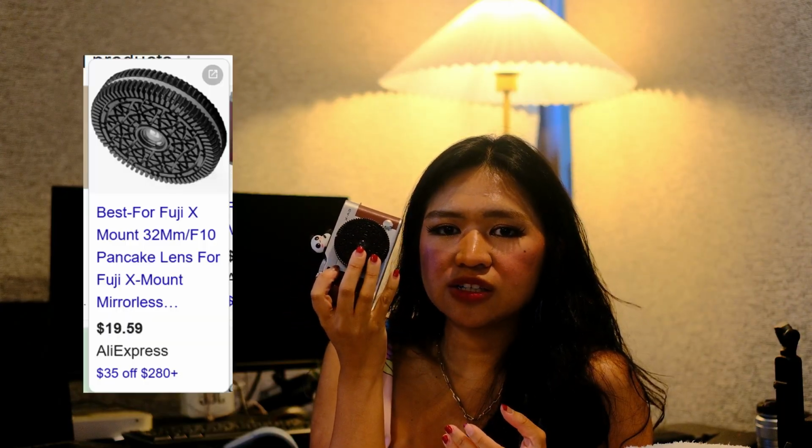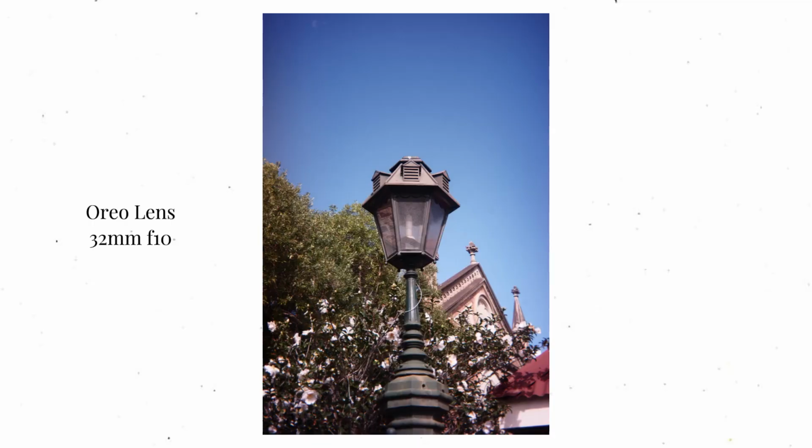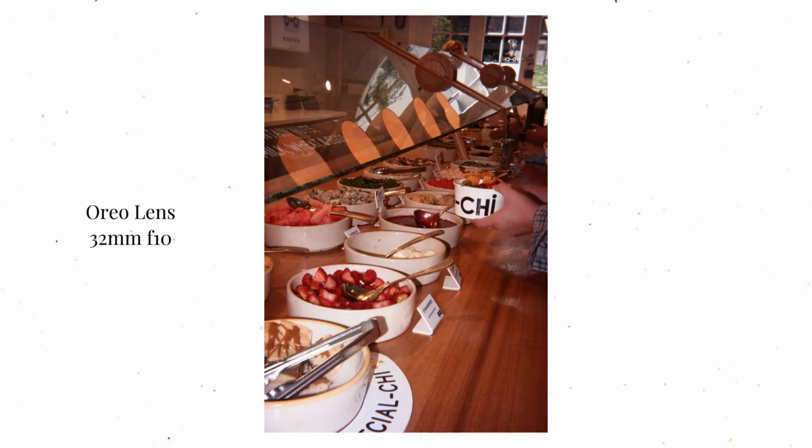It's just like $20 on AliExpress. This is probably the one that you guys saw the most as well. This Oreo lens is basically just to recreate the look of a disposable camera. What they did was take the lens of a disposable and put it in this plastic thing, so your camera kind of recreates that feeling. It doesn't have any focus at all. It's a 30 millimeter f10 lens, but like I said, it's a plastic lens, so your photos are not going to be sharp, but it will kind of recreate the look of a film photo.